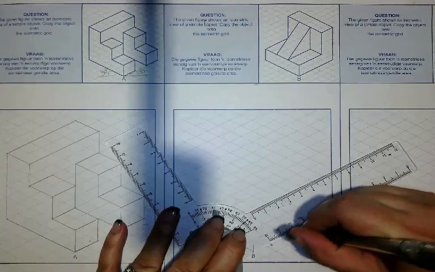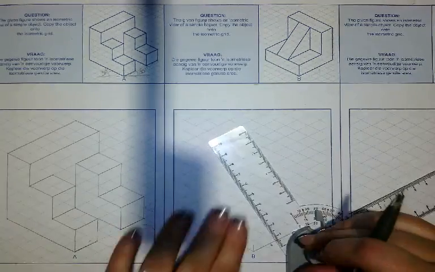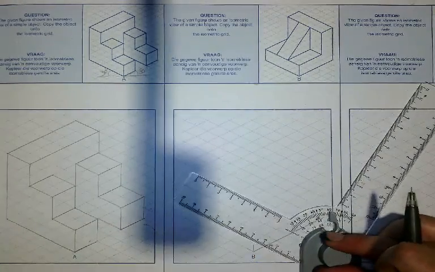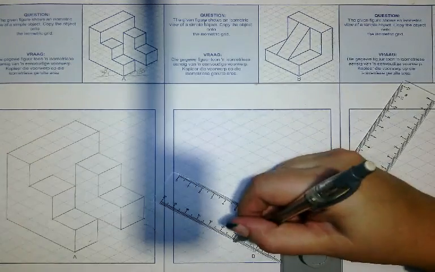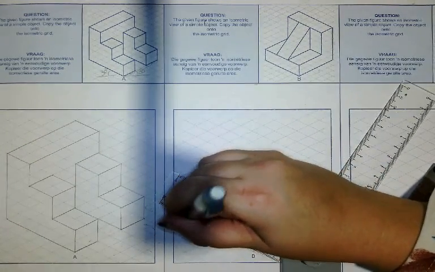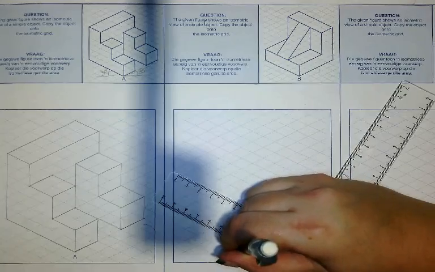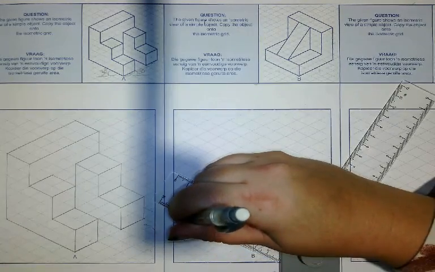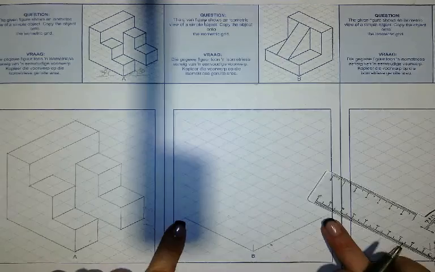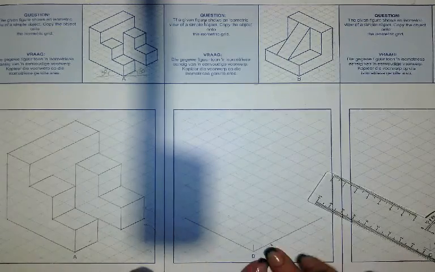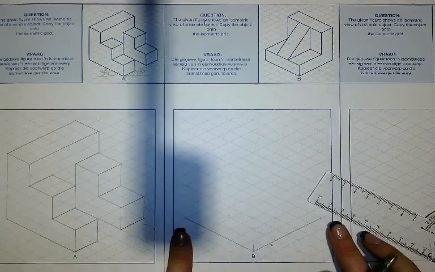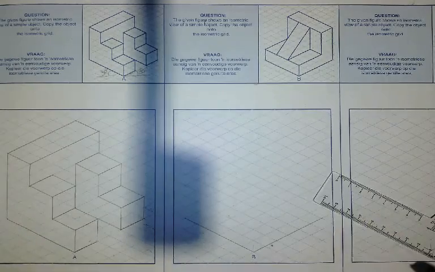Close it off. 2, 4, 6. Okay, so that's the basis that I start with. Every single drawing you will start like this with construction lines, 30 degrees, 30 degrees, and that will be the basis of your drawing.